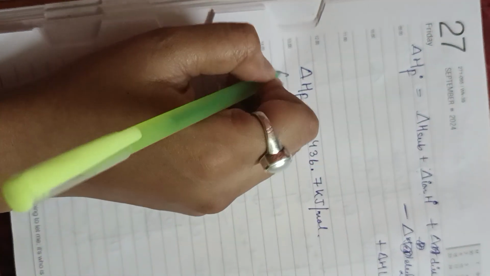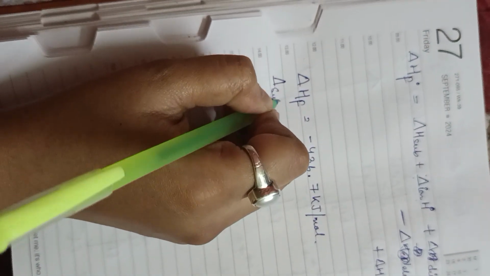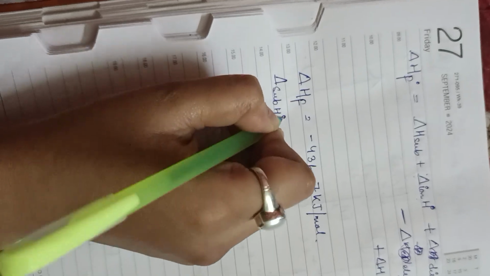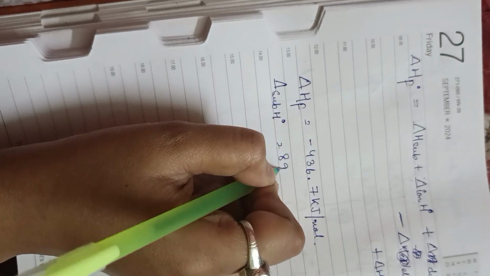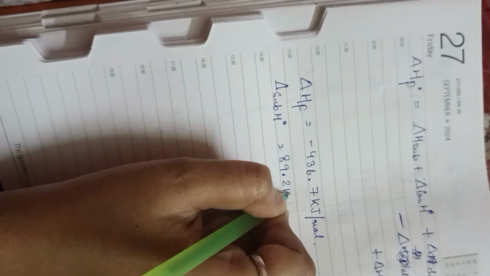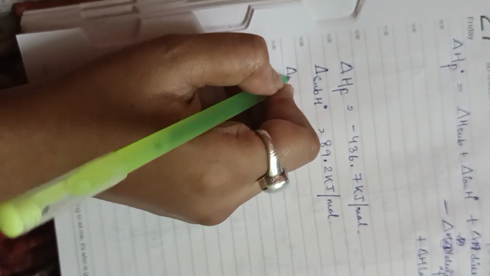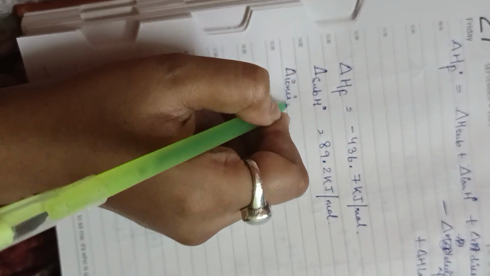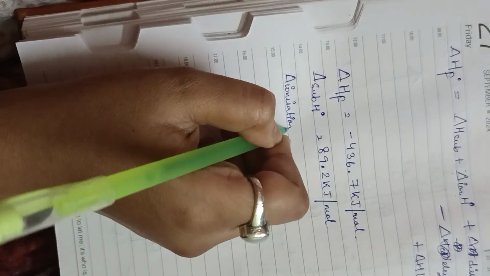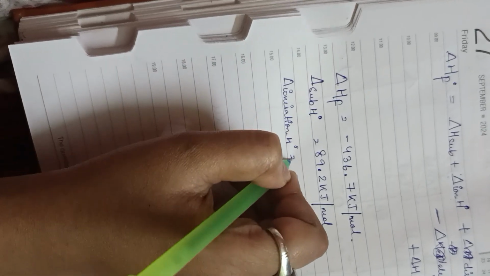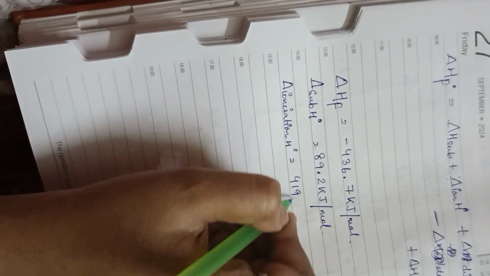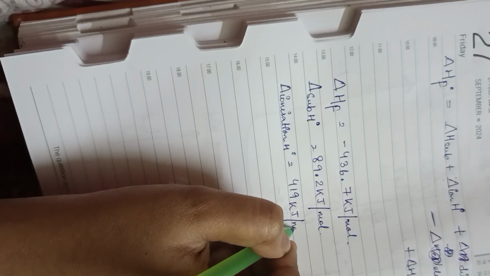Delta sublimation H naught is 89.2 kilojoule per mole. Delta ionization H naught equals 419 kilojoule per mole.